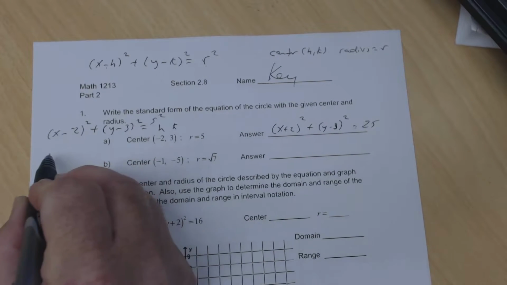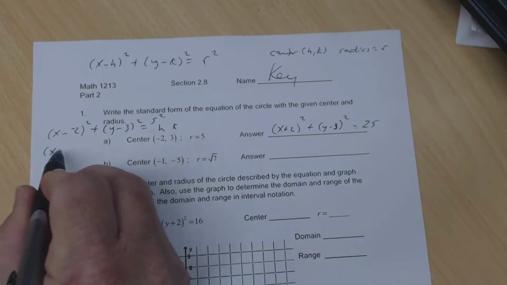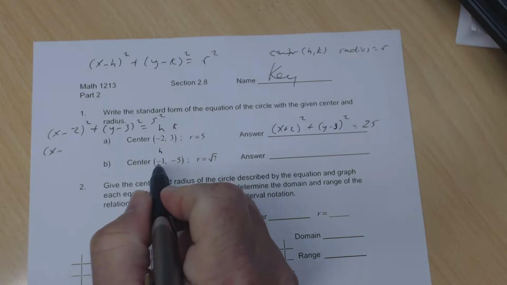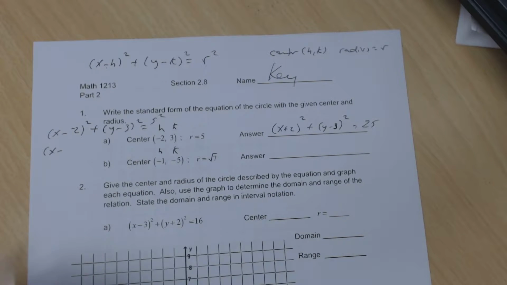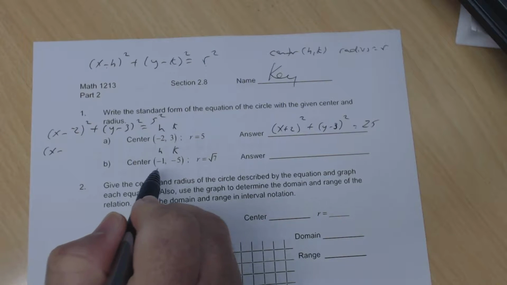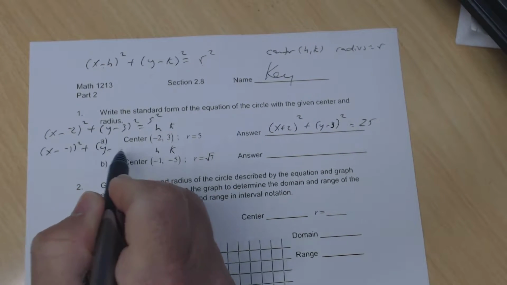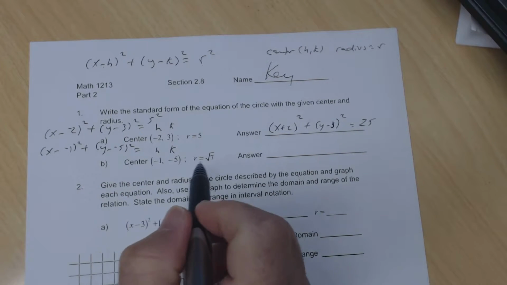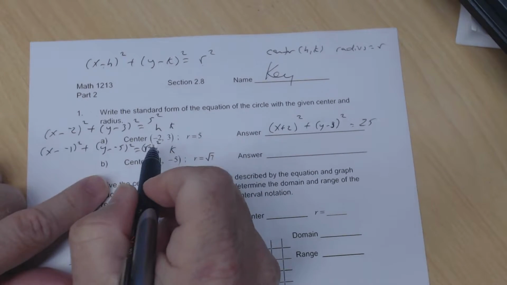Okay, let's look at the next one. So again, it's x minus h, y minus k. So it'll be x subtract, and again, it helps if you label these. So your x-coordinate of your center is h, and the y-coordinate of your center is k. So you're going to have x subtract a negative 1 squared plus, and then y subtract a negative 5 squared equals, and then that's the square root of 7 squared. So it looks like this, squared. All right, so that's the square root of 7 squared, right?